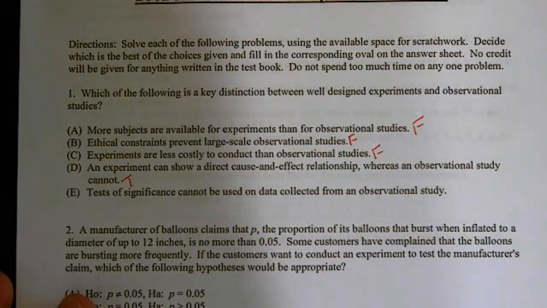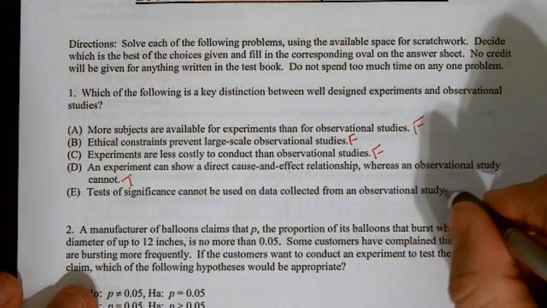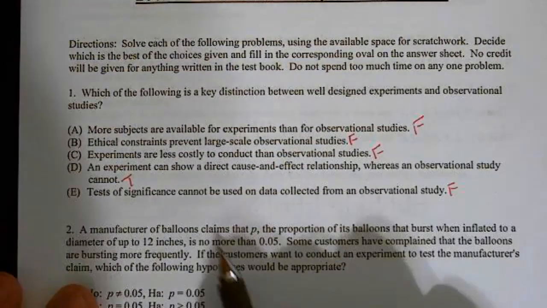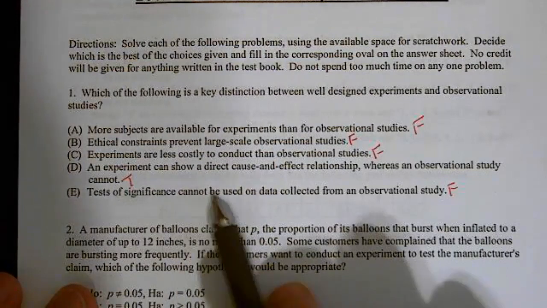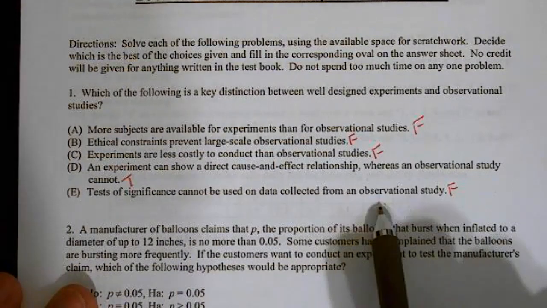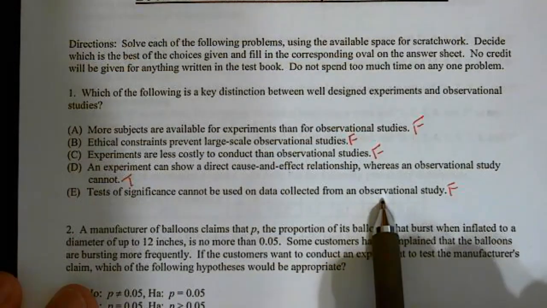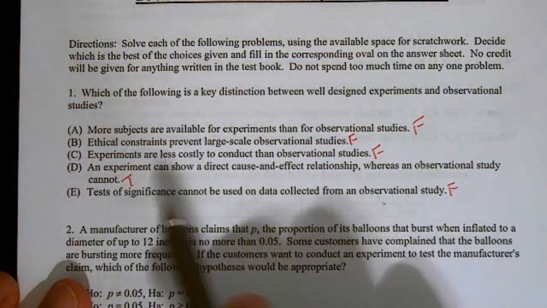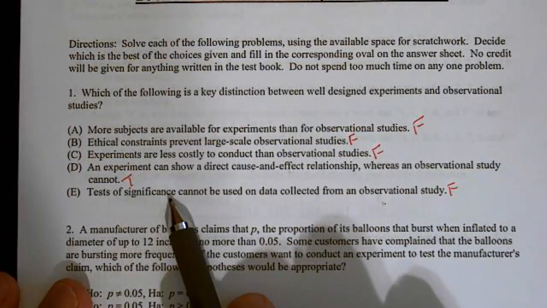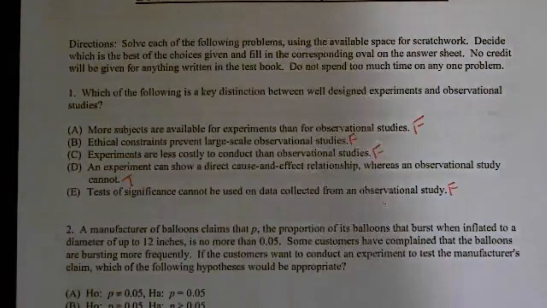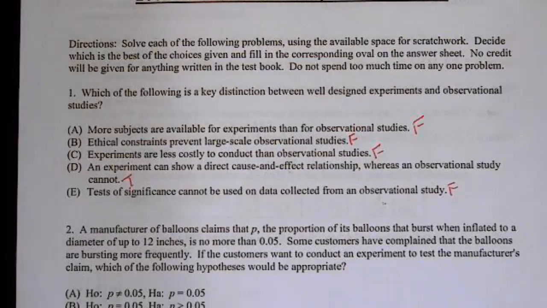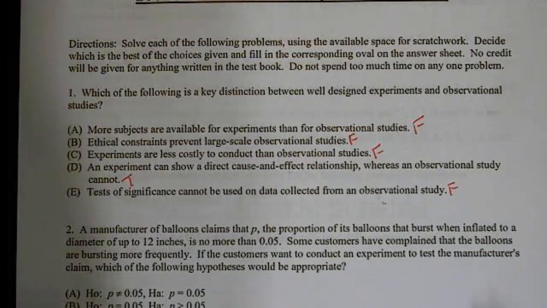Tests of significance cannot be used on data collected from an observational study. This is false. We can run tests of significance on both observational studies and experiments, but with an observational study, we show relationships or correlations. We can't show causation. We can only show causation with an experiment, but I can definitely run a test of significance for both. So that's really important to know.